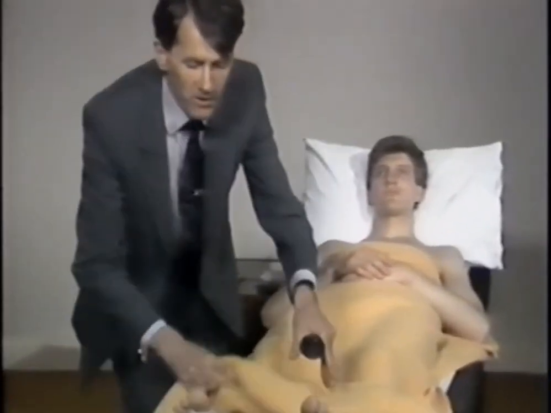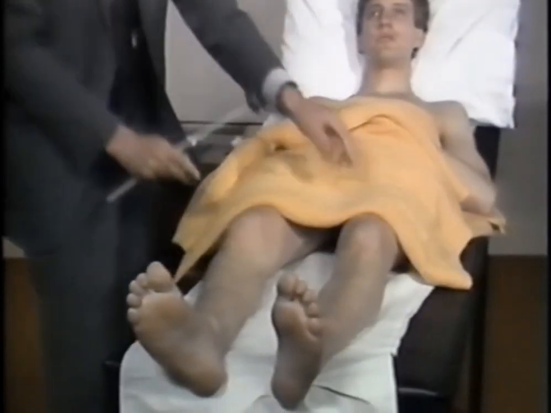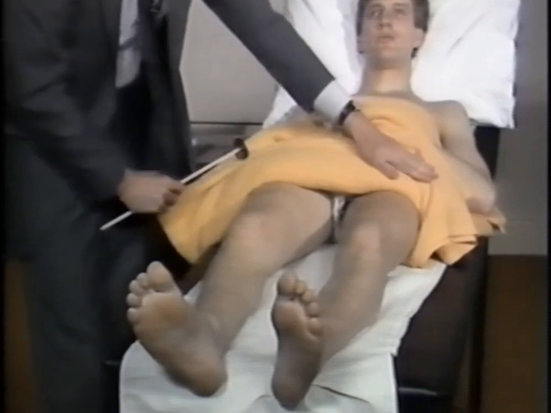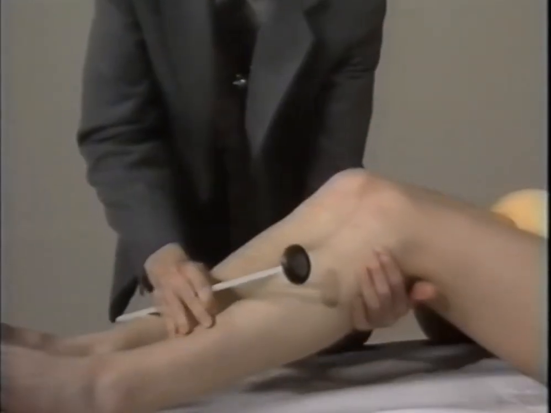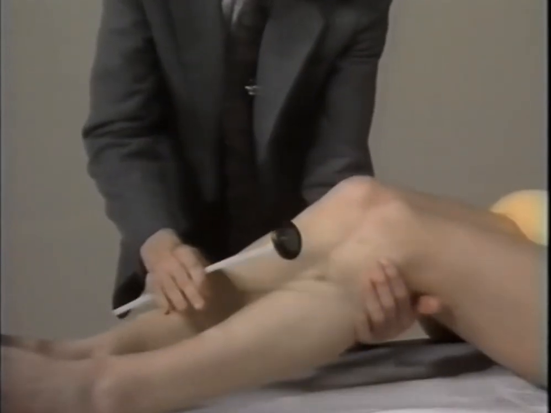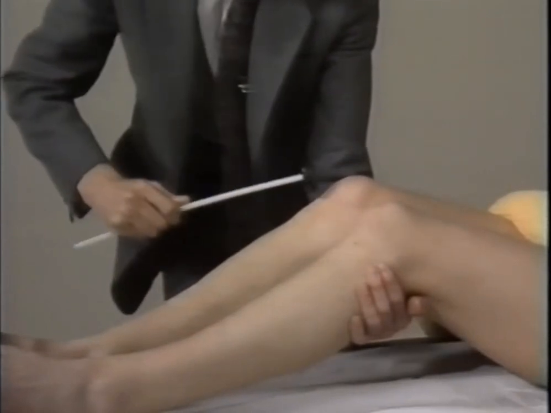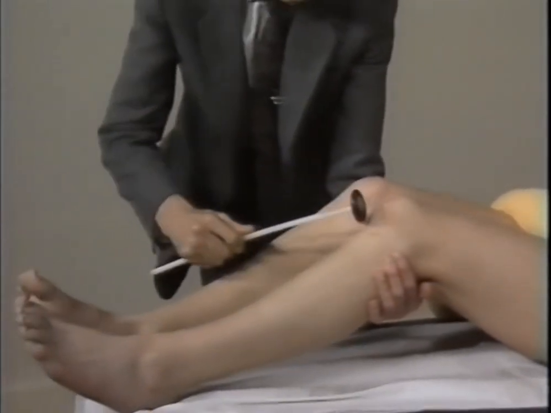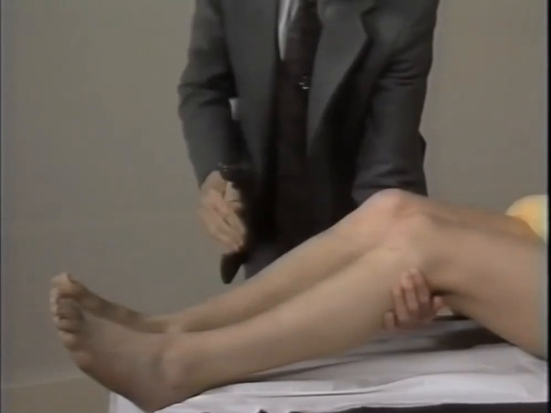I can then go on to the knee. I need to see the muscles. I put my arm underneath. I like to lift up both legs together. A wobble will relax the patient. And strike each tendon in turn.